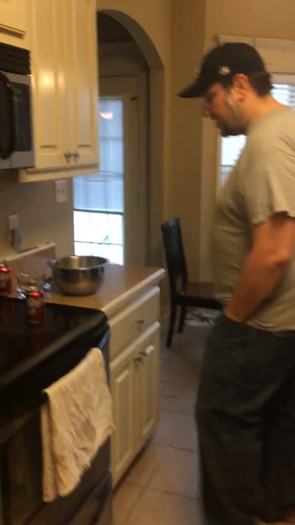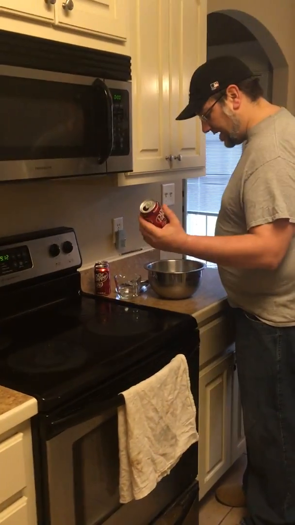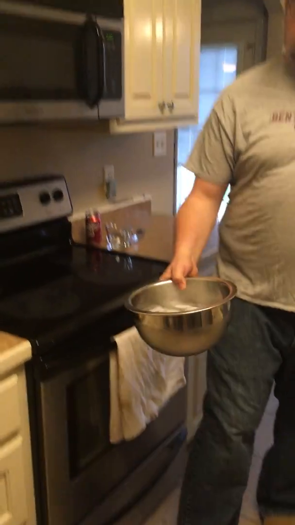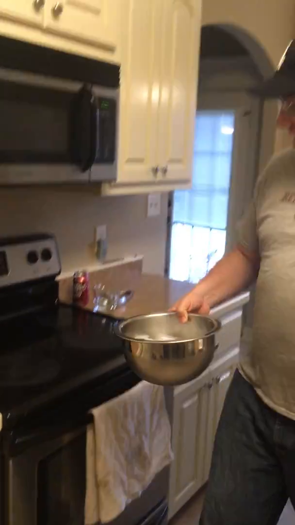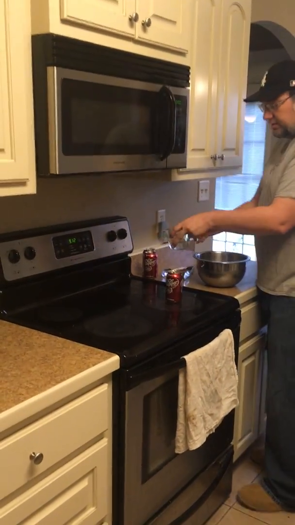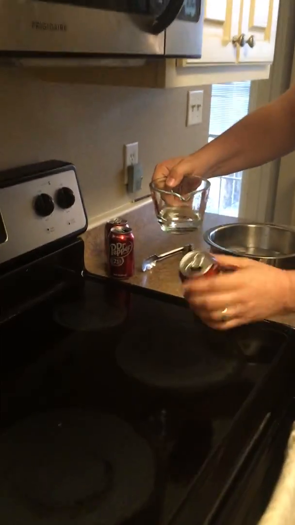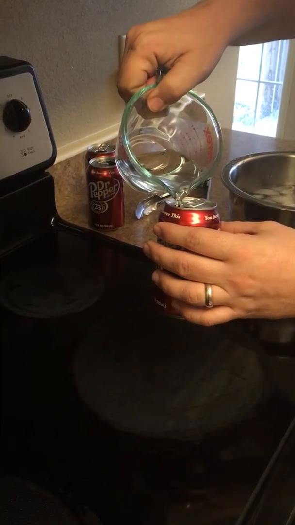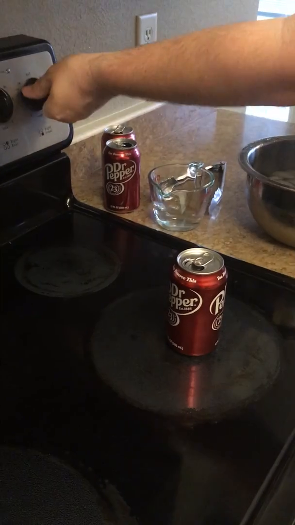But we have an experiment to do today. All right, so what we have here is a can. We have some water with ice cubes in it, as well, and some tongs. The first thing I'm going to do is pour just a little bit of water into this empty soda can. Then I'm going to turn the burner on.